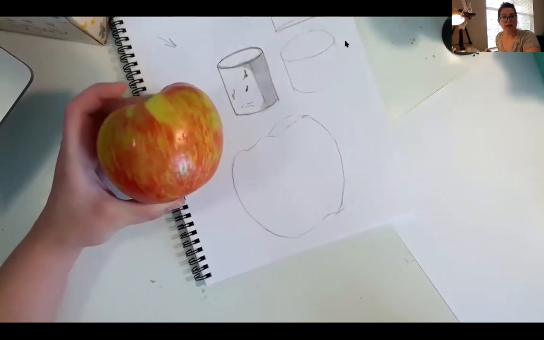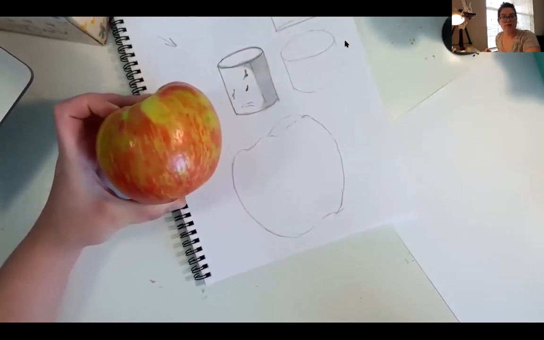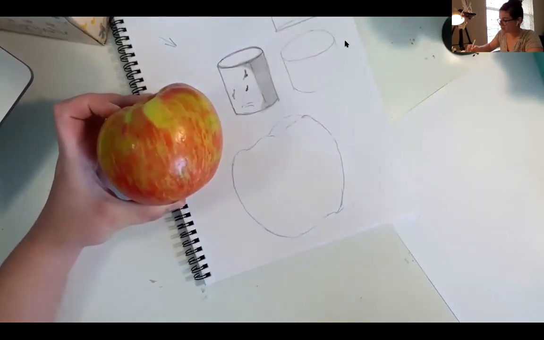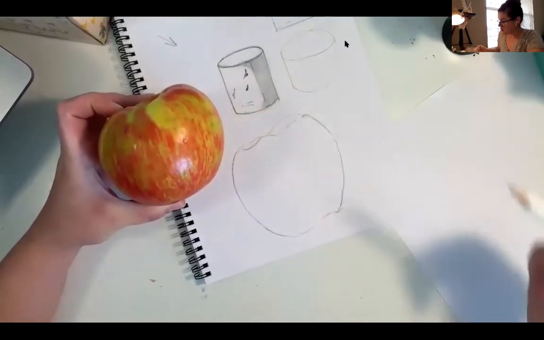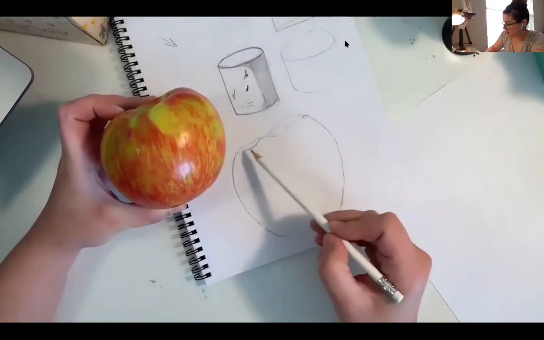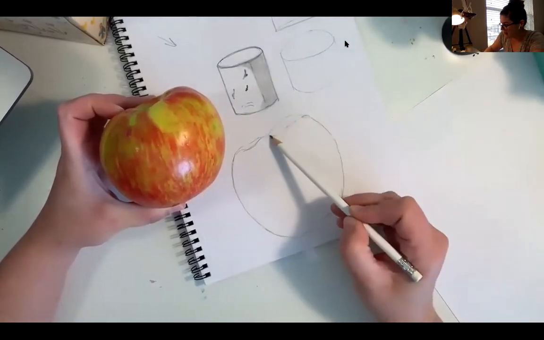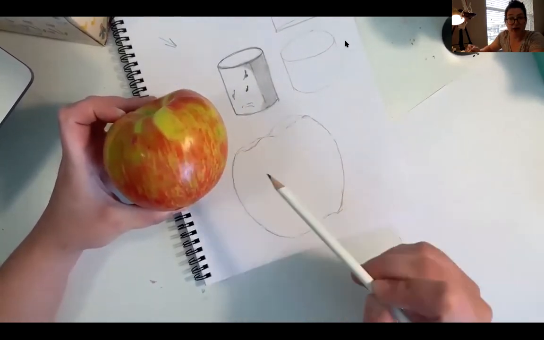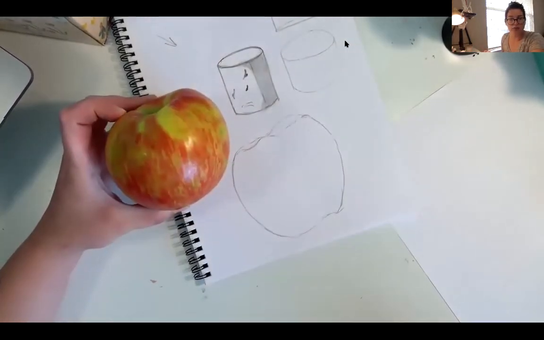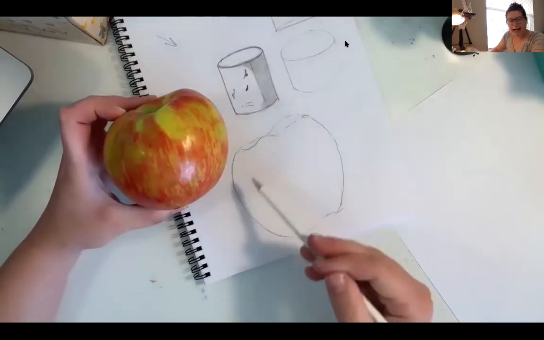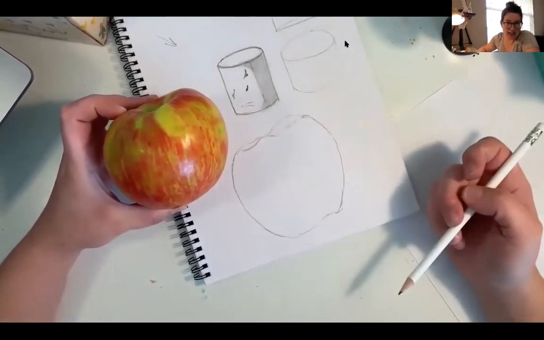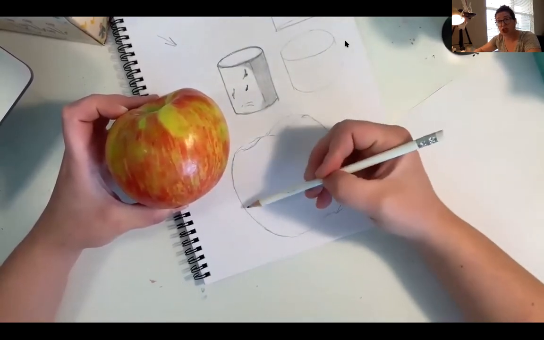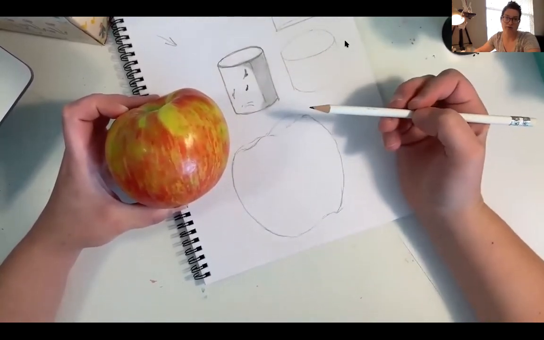And again, for me here, that's about where my viewpoint was, so you can see that. So maybe I'll see a little bit more back here. So I basically have three little shapes here. The big shape, and then I've got a shape here and a shape here for the top of the apple. So now that I have a basic shape down, and it's loose, it's rough, it's going to need to be refined, but keep in mind as I start shading it, it will become refined.